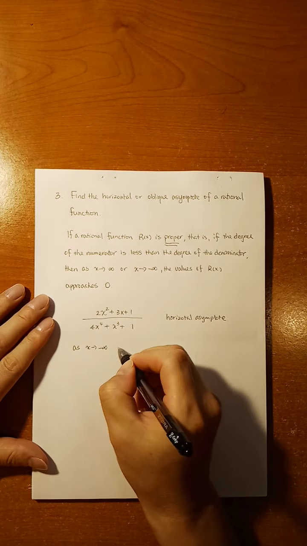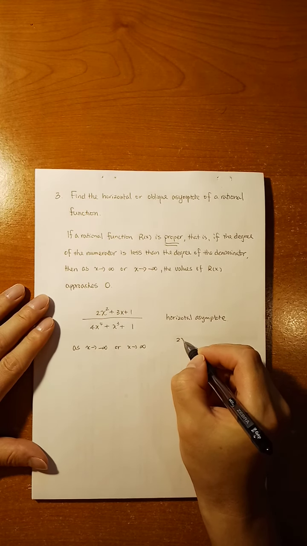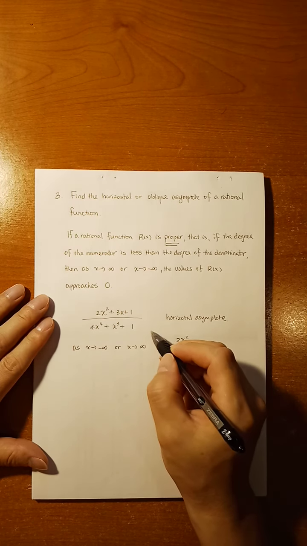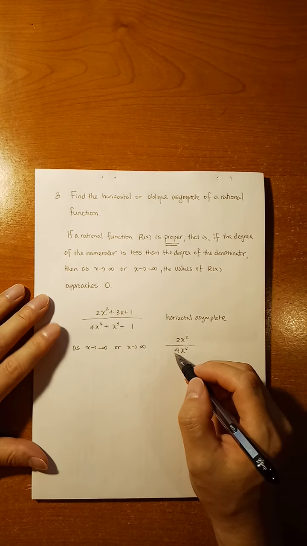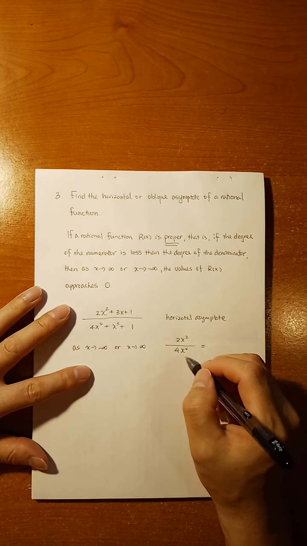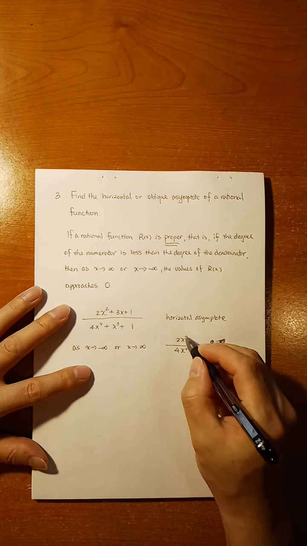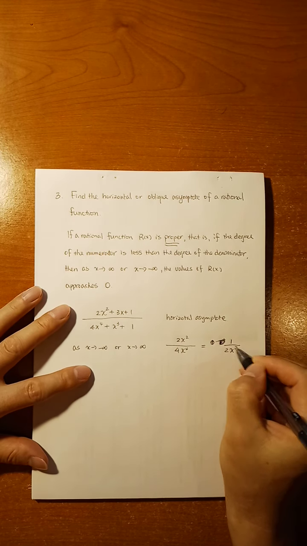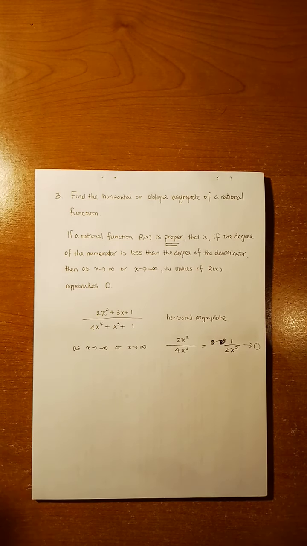The numerator can be approximated as x squared, and the denominator approximated by the leading term 4x to the 4. Then you can do the cancellation: x squared cancels with the denominator, and 2 cancels with 2 from 4. You will get 1 over x squared, and this term will approach 0 as x is extremely large.